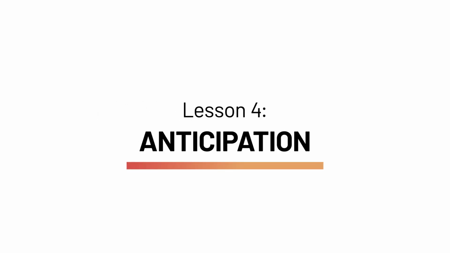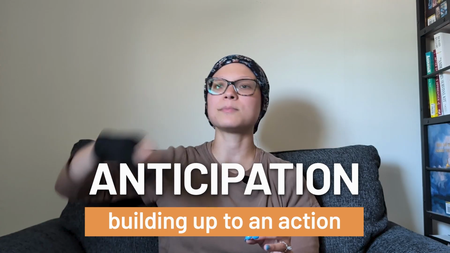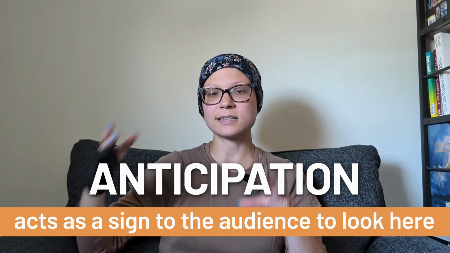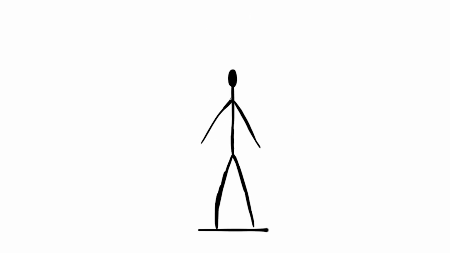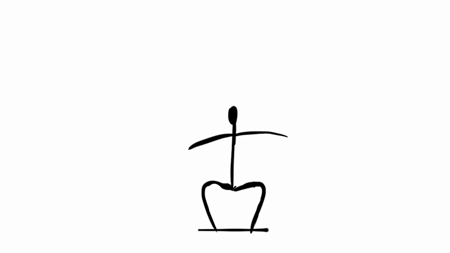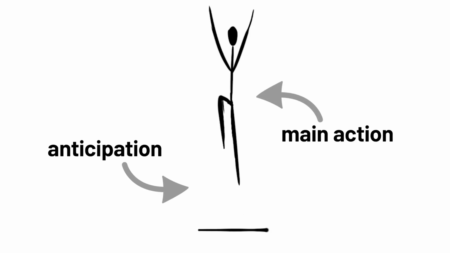Lesson 4, anticipation. Anticipation in animation is about building up to an action. It also acts as a sign to the audience, look over here, something is about to happen. Something that I've noticed with anticipation in animation is usually the slow opposite of the movement that's about to take place. For example, when you jump, you will crouch down and then spring up. The anticipation is the slow crouch down, and the main action is the springing up.